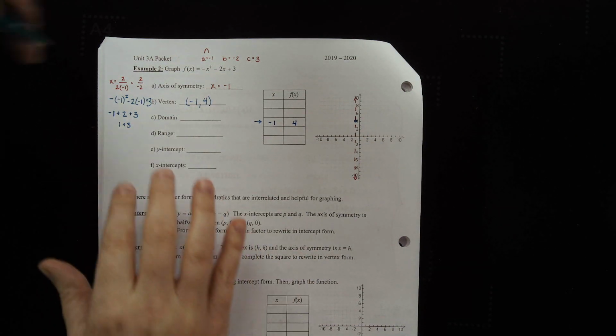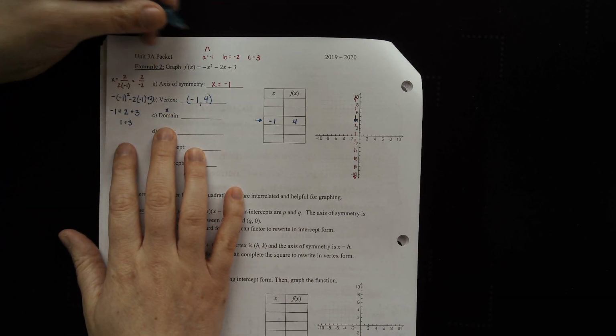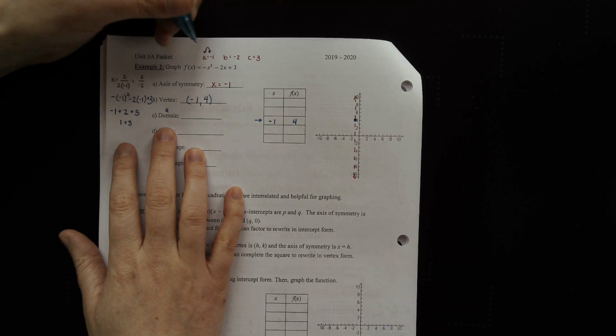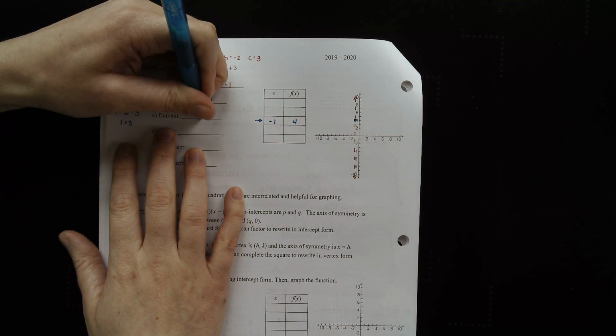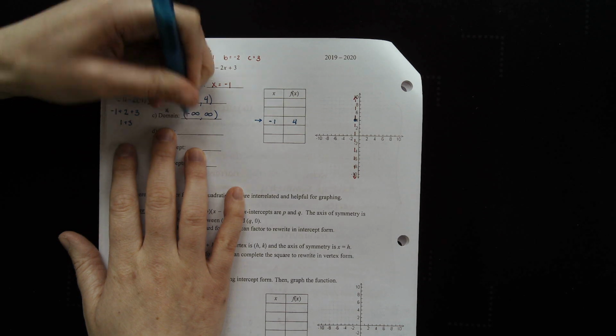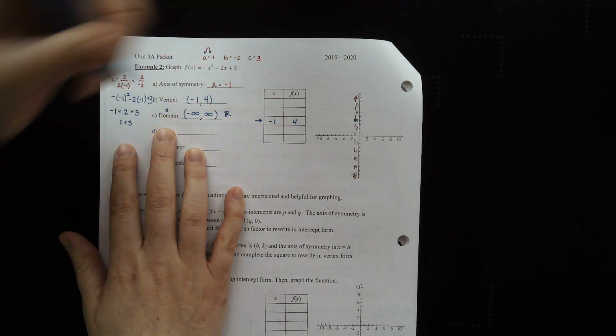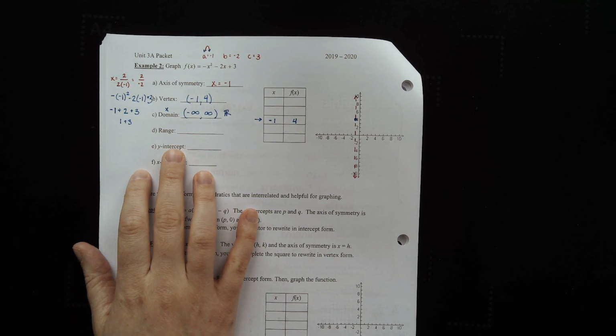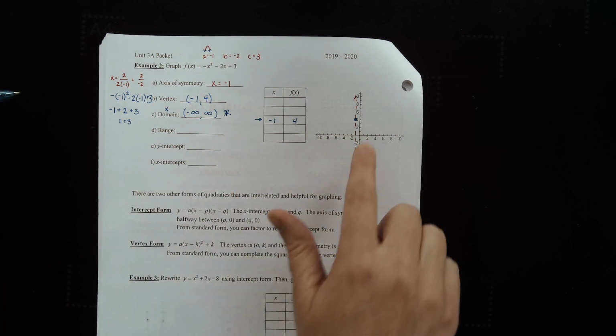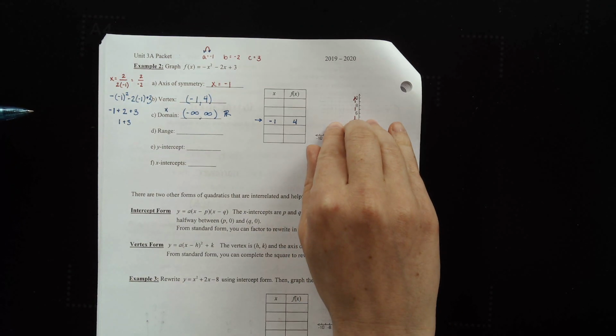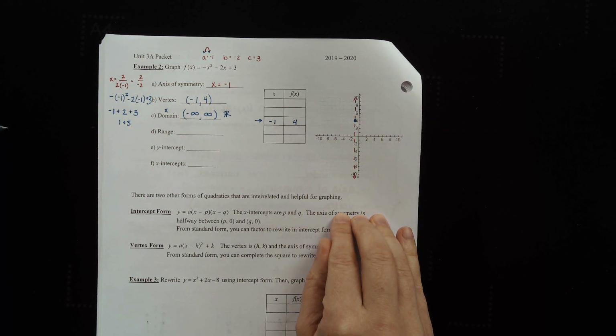My domain, those are my x values. It's going to go left and right forever, so that'll be -infinity to infinity, also known as all real numbers. And my range, now I'm starting at 4 and everything should be below that.